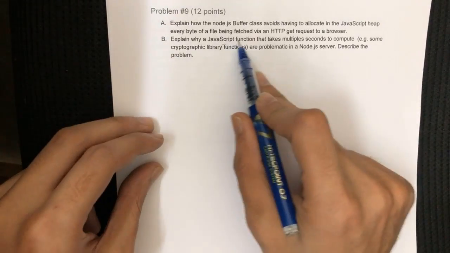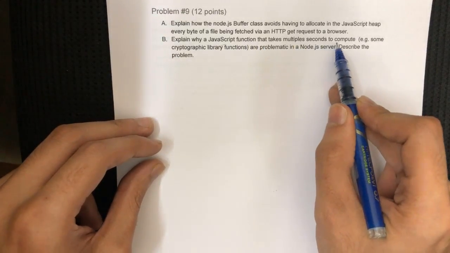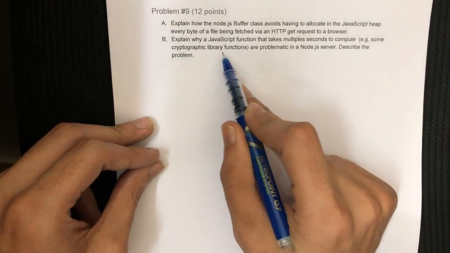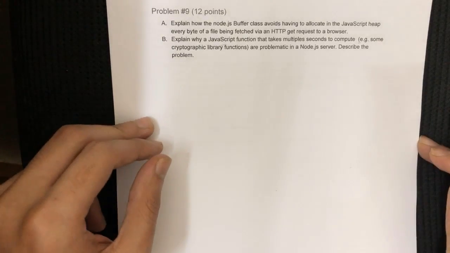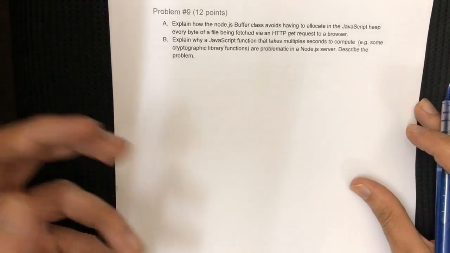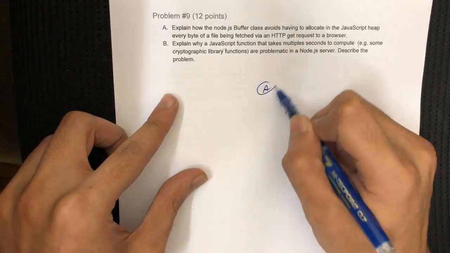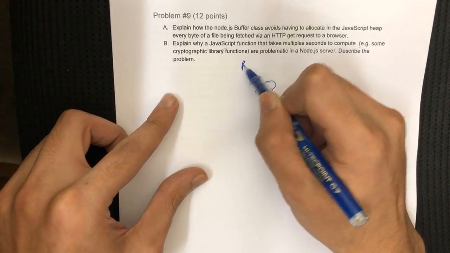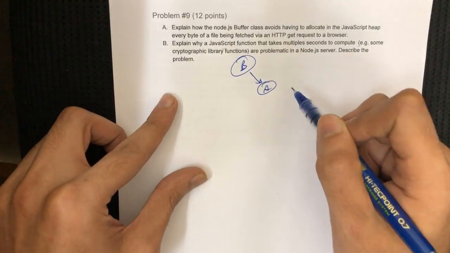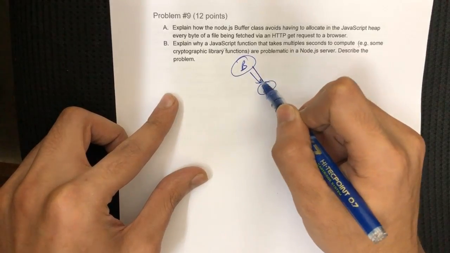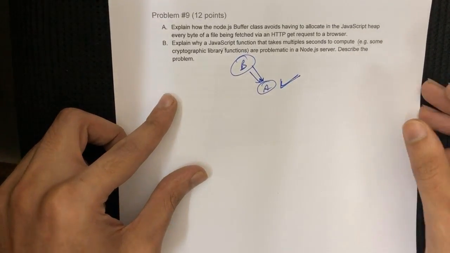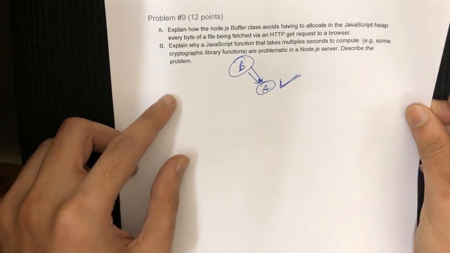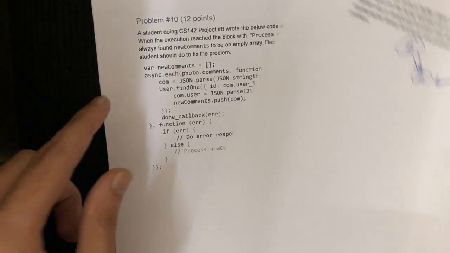Okay, explain why a JavaScript function takes multiple seconds to compute. Example, cryptographic library functions are problematic in a Node.js server. Describe the problem. Well, this is kind of generic. Sometimes one script A requires that script B has already run before it, and it basically waits for the callback from script B. When the callback is given, only then the script is loaded. So this is something that can be problematic on the server, and that's why they can take multiple seconds to compute. Okay.